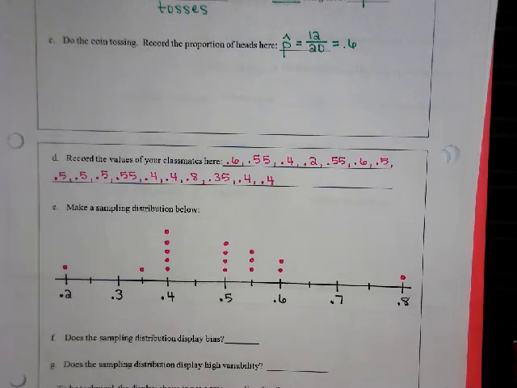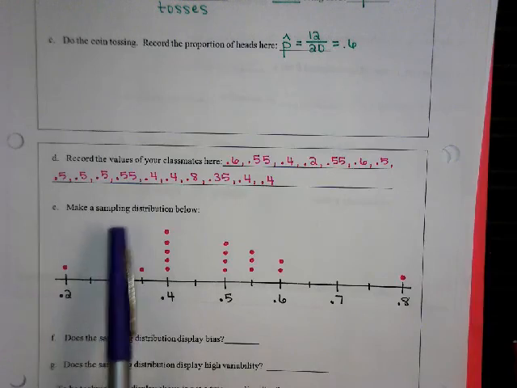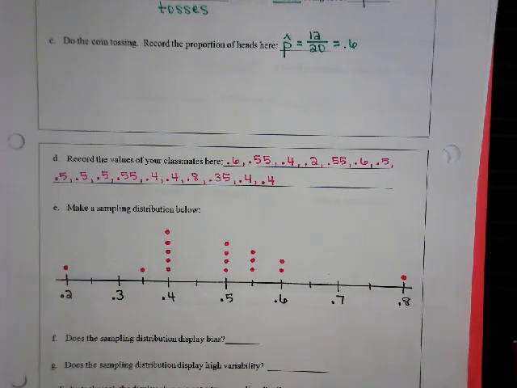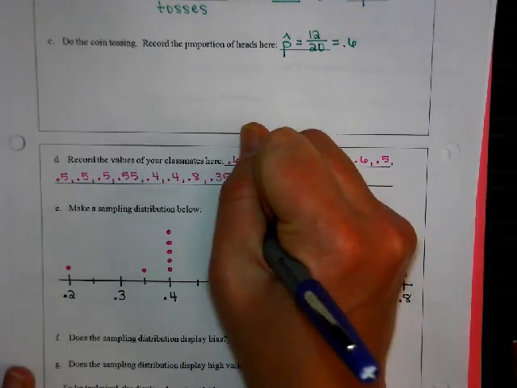Our dot plots should match because we should have the same list of data. So it said make a sampling distribution below. This is the sampling distribution of p hat.